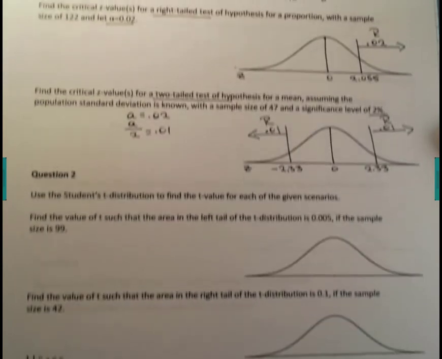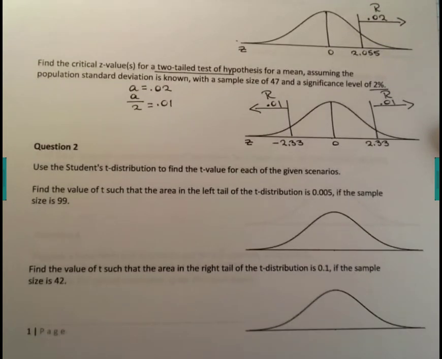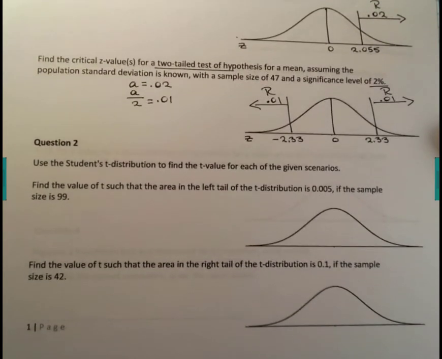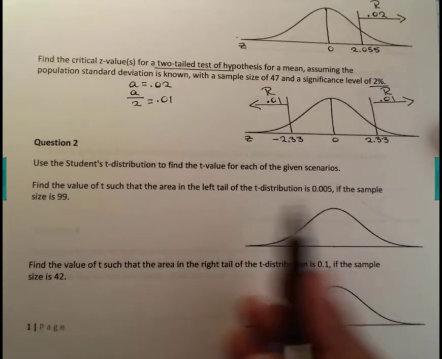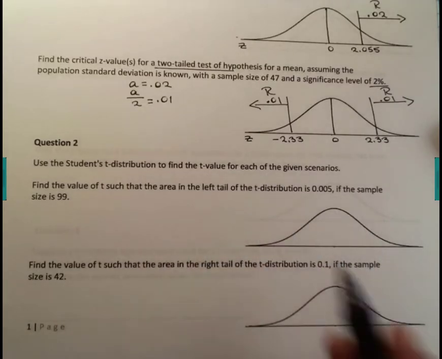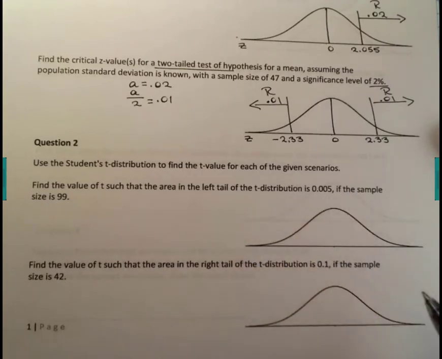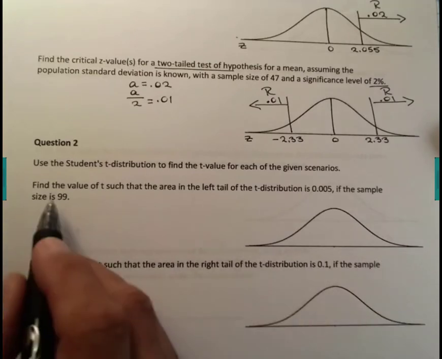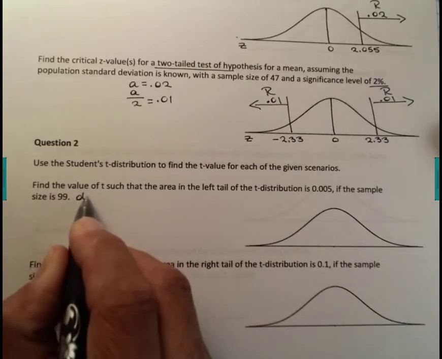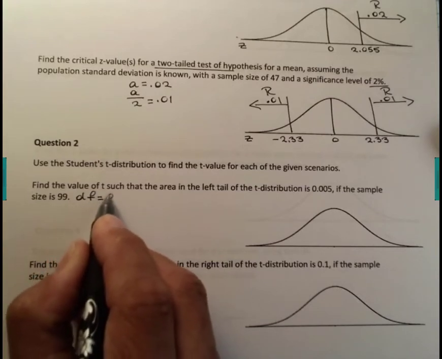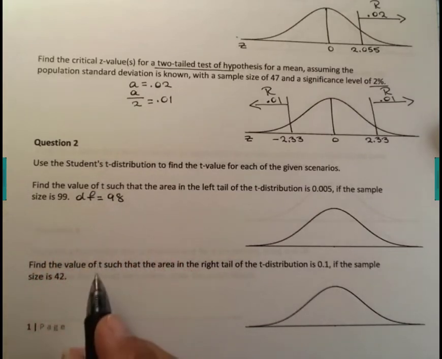This time we're going to be talking about t-scores. So let's practice, and this is really just practice, seeing if you can find these t-scores. The t-value such that the area in the left tail of the t-distribution is 0.005 and the sample size is 99. Now for a t-value, sample size 99 means that degrees of freedom is equal to 98, and you always have to know that, right?